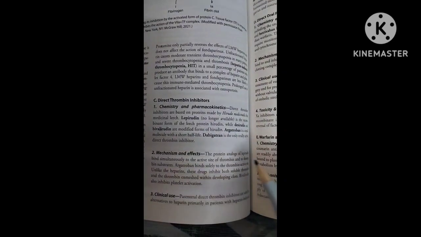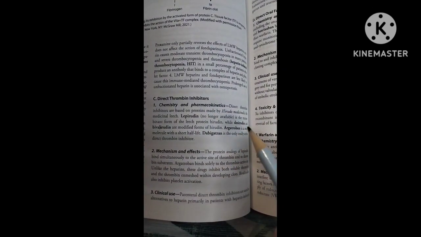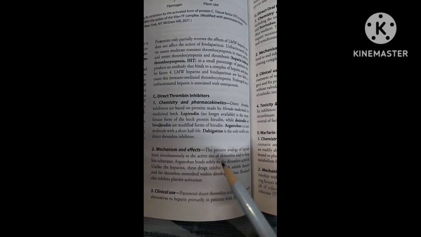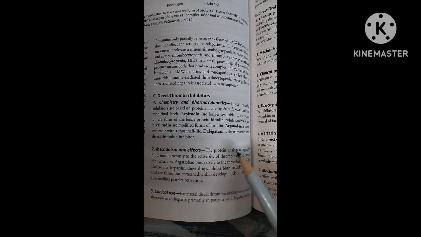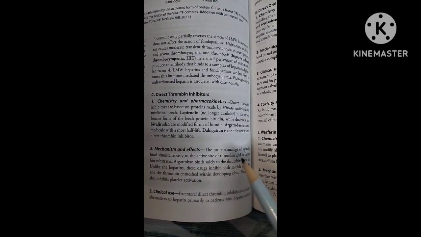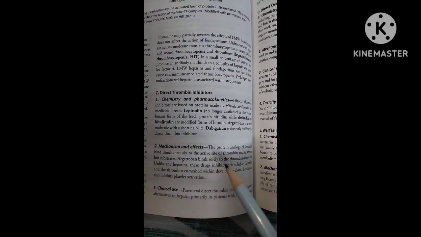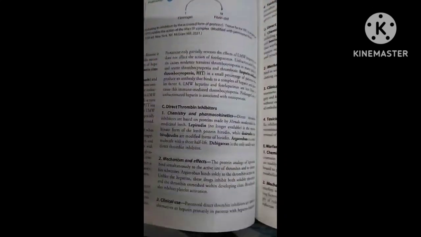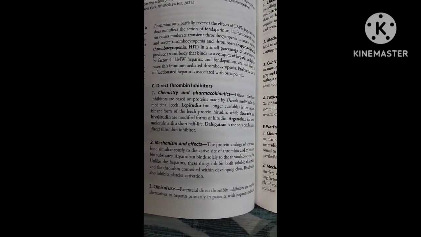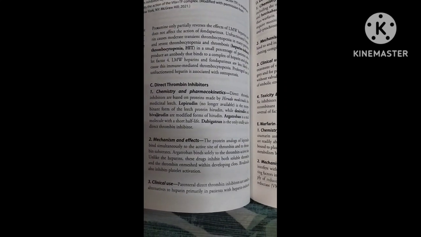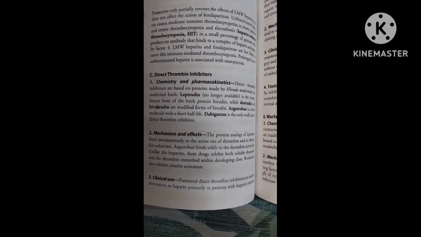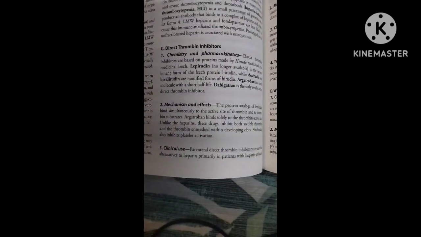Now let's talk about the mechanism and effects of direct thrombin inhibitors: dabigatran, argatroban, desirudin, bivalirudin, lepirudin. The protein analogs of hirudin will bind simultaneously to the active site of thrombin and to thrombin substrates. Argatroban will bind solely to the thrombin active site. Unlike heparin, these drugs will inhibit both soluble thrombin and the thrombin enmeshed within the developing clots, which does not happen in the case of heparin. Bivalirudin will inhibit the activation of platelets.